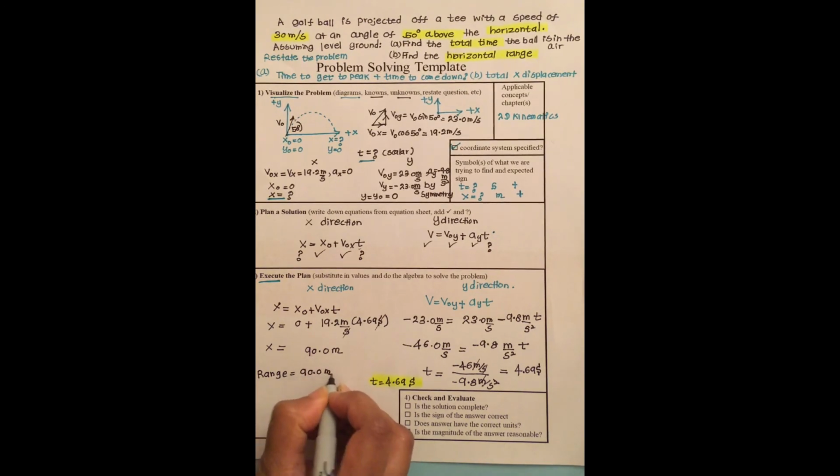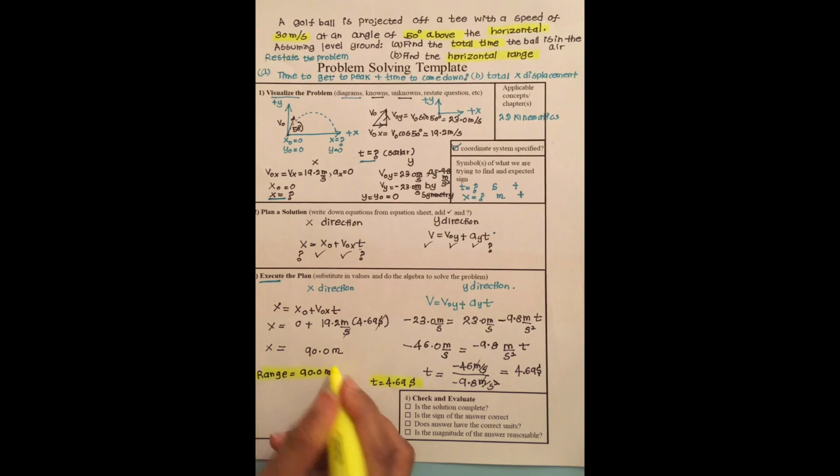90 meters for the horizontal range. Okay, so now let's see an alternative method. So the alternative method is you can use another equation to solve for the time.